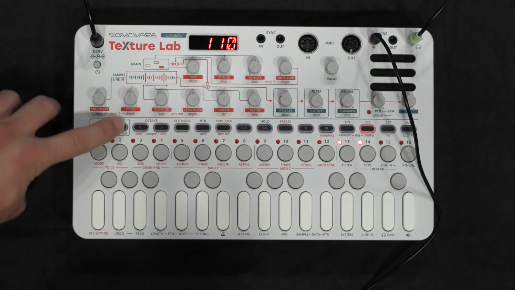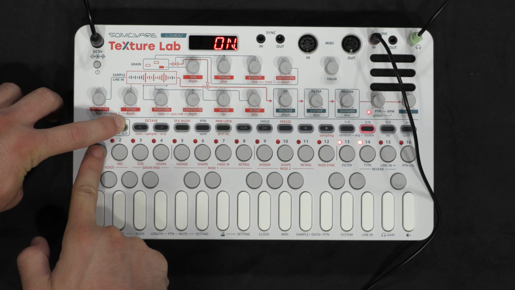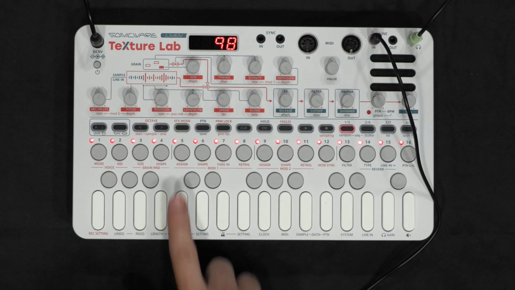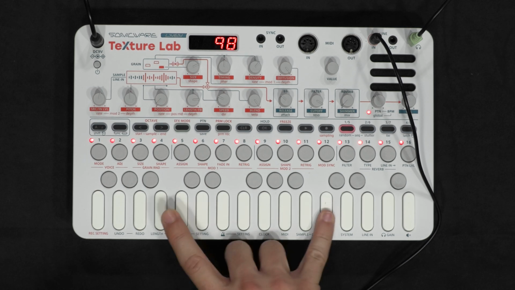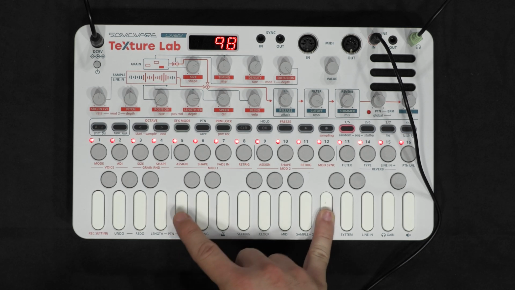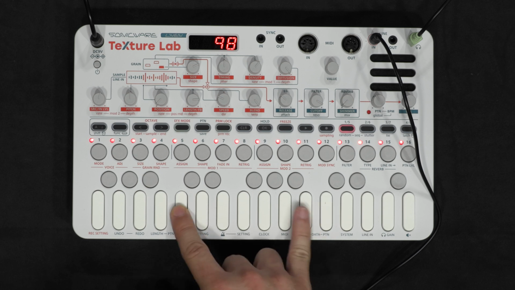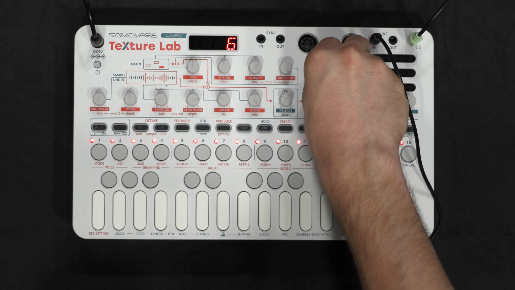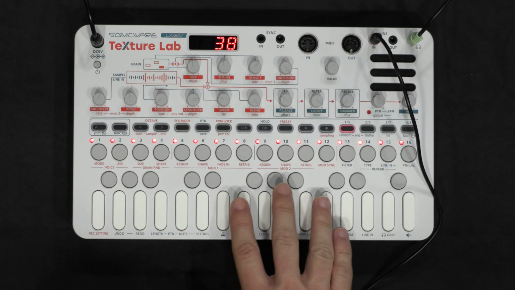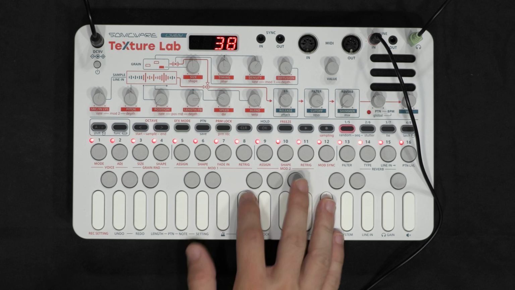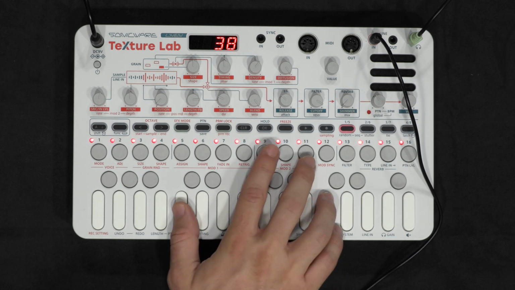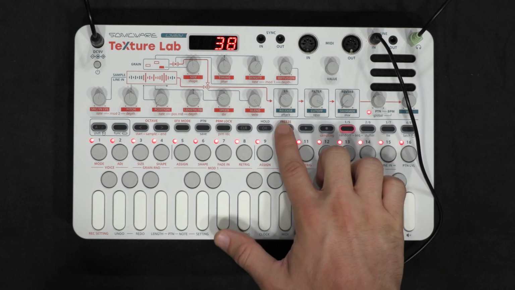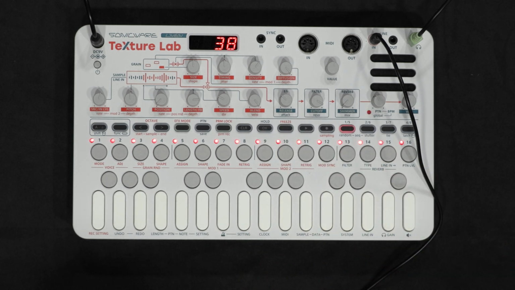The voice mode with function and this button now enables and disables the pitch transposition of the grains when you play different notes on the keyboard. And the voice adjustment here sets the glides between those notes. You can still freeze the incoming signal like you could freeze the sample, and all the other knobs work as usual.